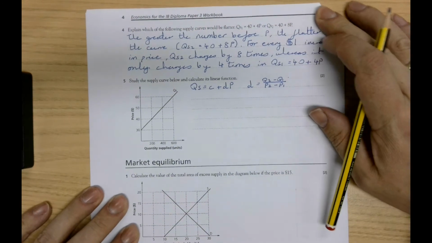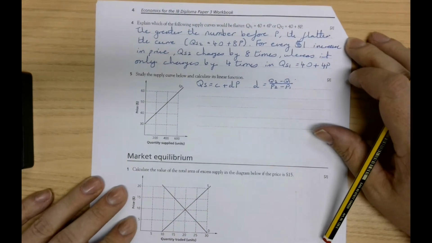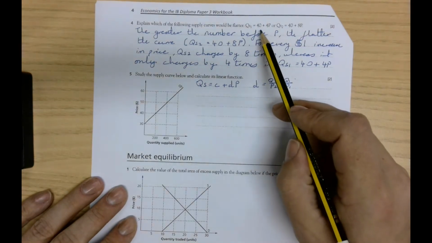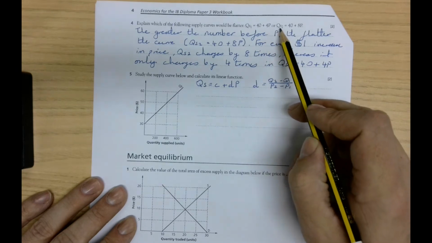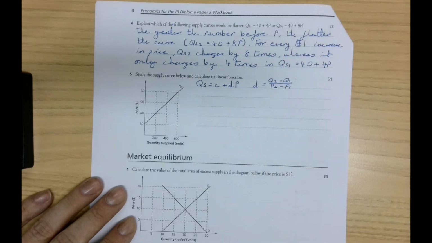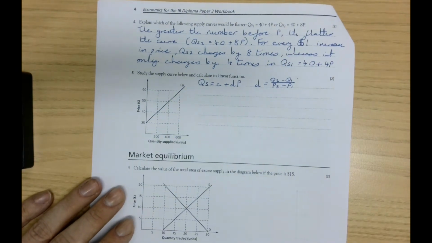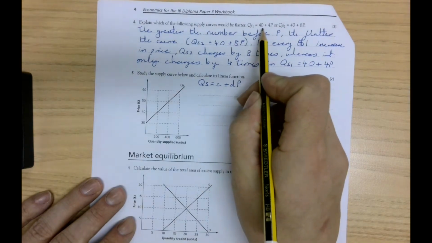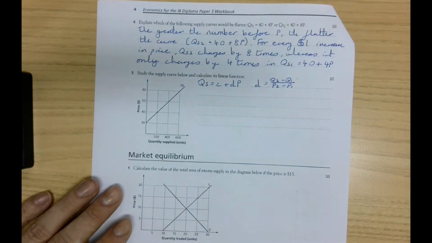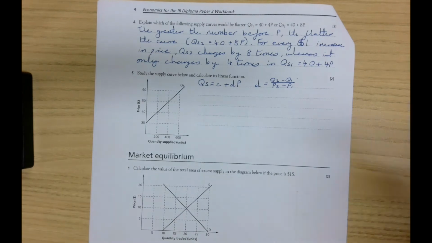So the question reads, explain which of the following supply curves would be flatter. QS1 equals 40 plus 4p, or QS2 equals 40 plus 8p. Okay, so they both have the same C value. Ideally, most likely we would expect these to be negative, just to be clear. But that's not important because we're asking about flatter or steeper. That means we're talking about slope.